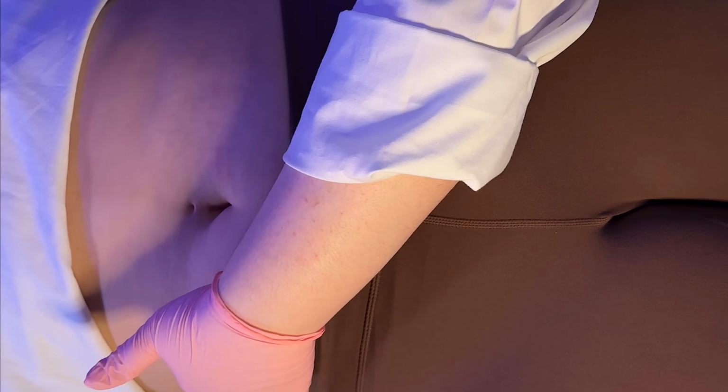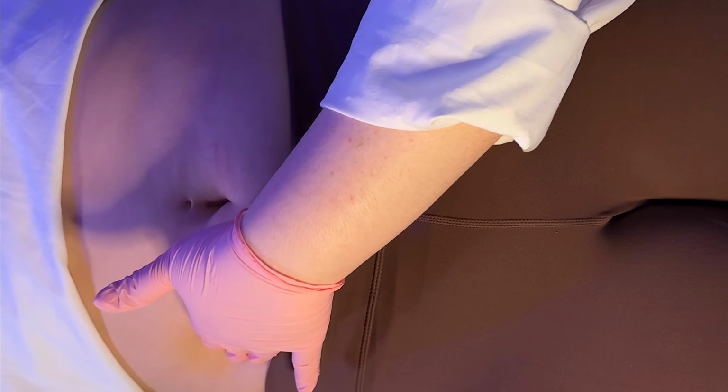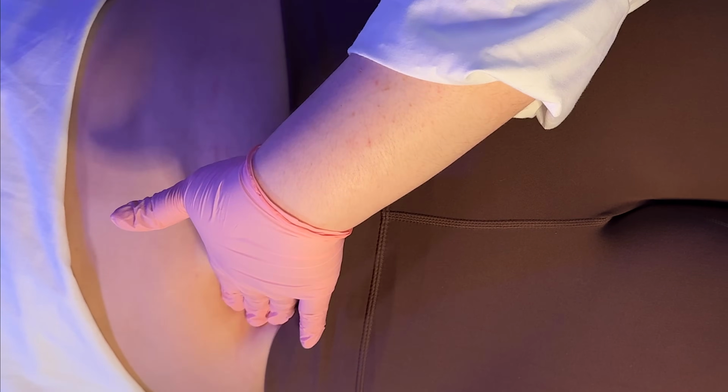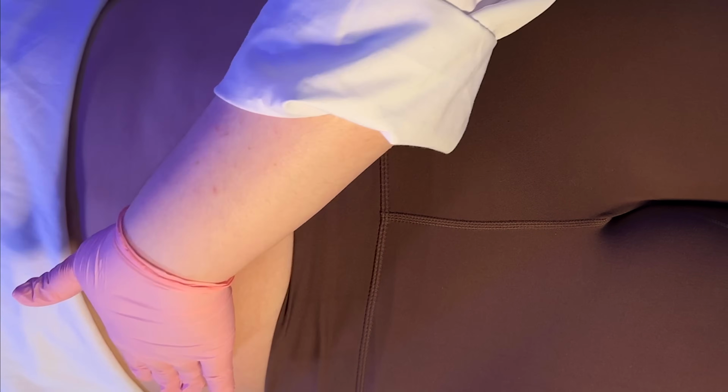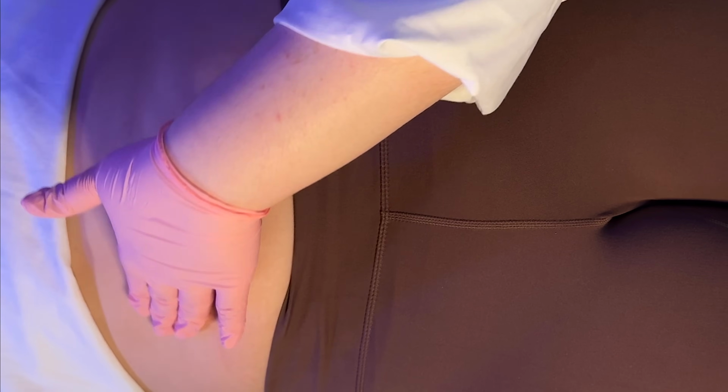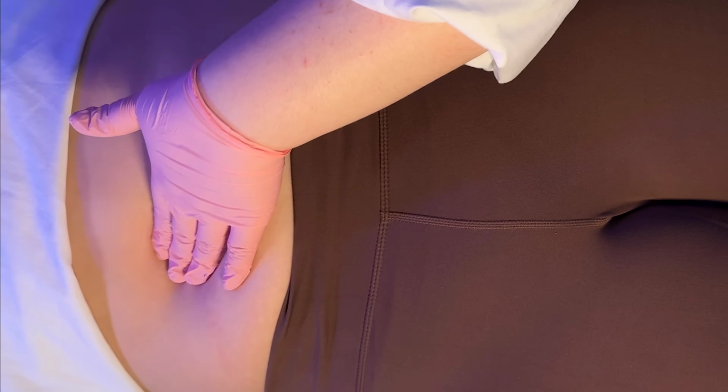So moving in towards the navel, feeling for any possible lumps underneath the skin or deeper. So initially just doing a very gentle palpation. Good.